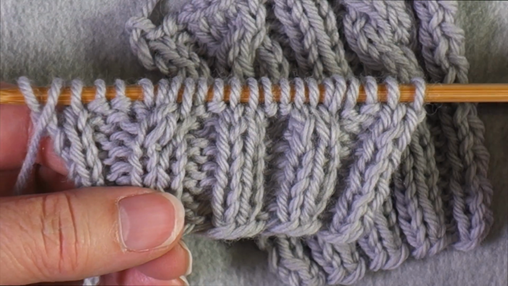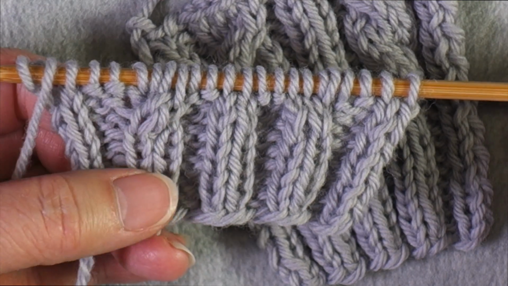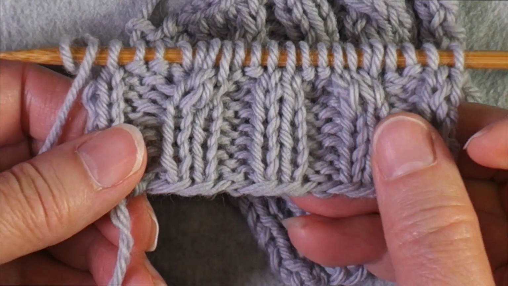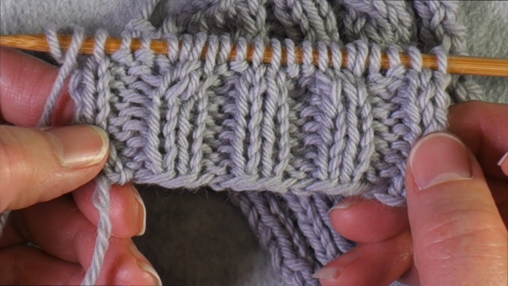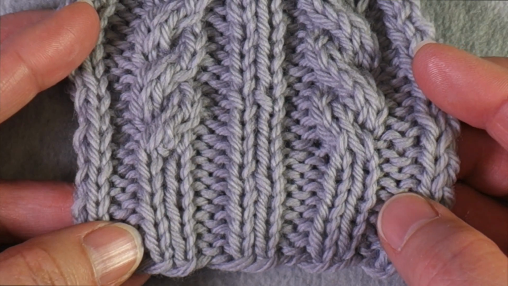Then we continue crossing every 4 rows or whatever our crossing frequency is. And then our ribbing will have transitioned into our cable crossings just like this example here.